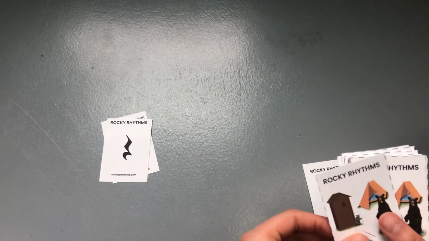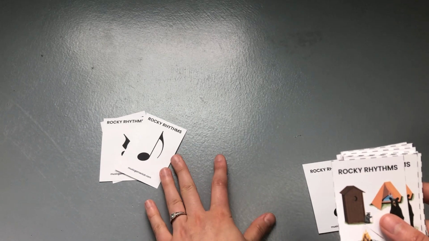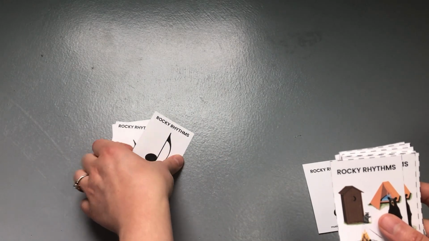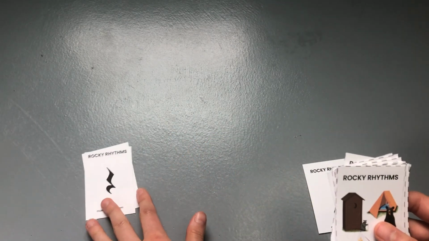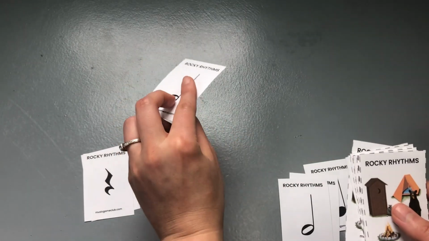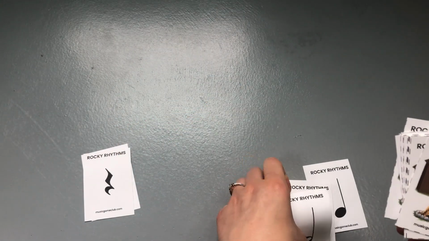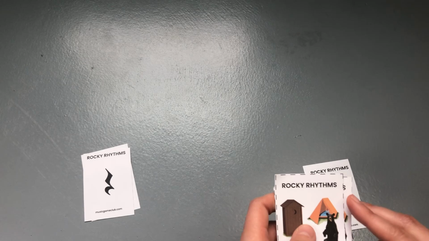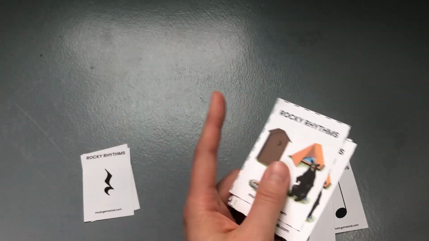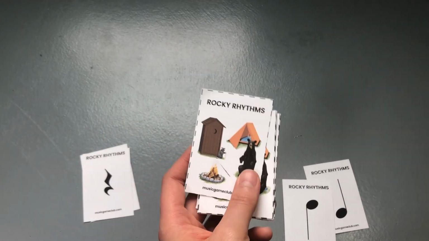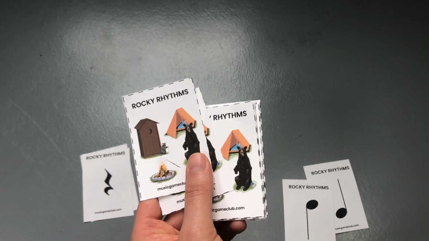Quarter note, quarter rest. Let's say they called that a quarter note. They got it wrong. You take that back, put it on the bottom, and you go to the next player. And again, they get up to 3 seconds to give an answer, or unless they get it wrong. And so you go around and around in a circle and see who can get the most cards in their hand with naming the notes.